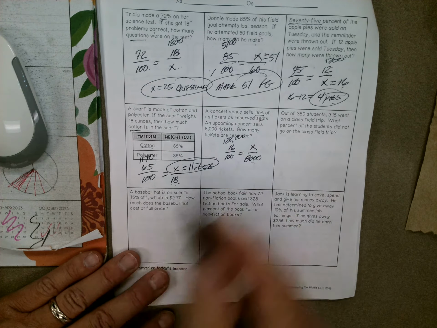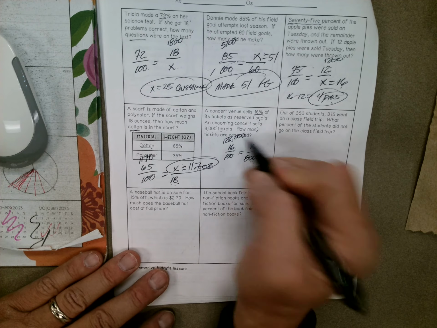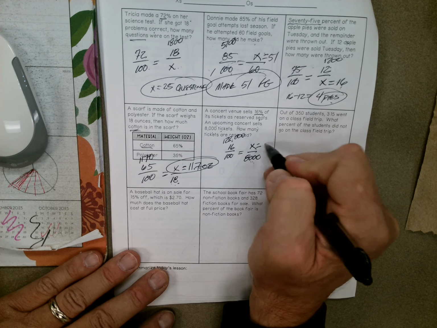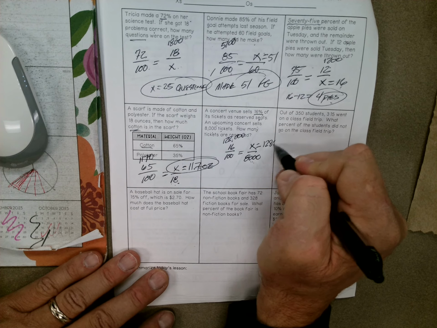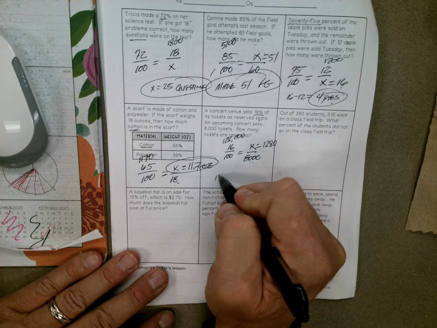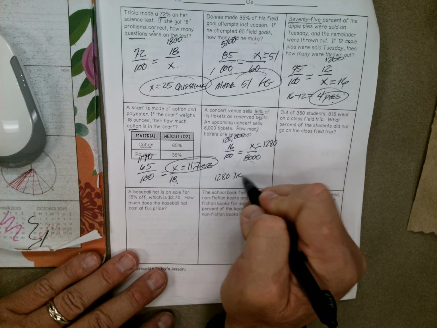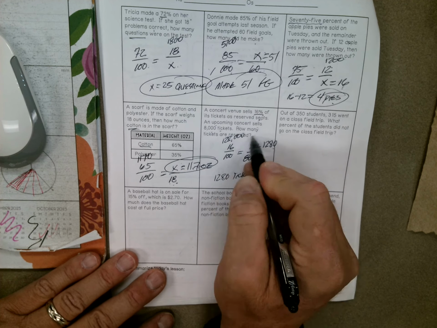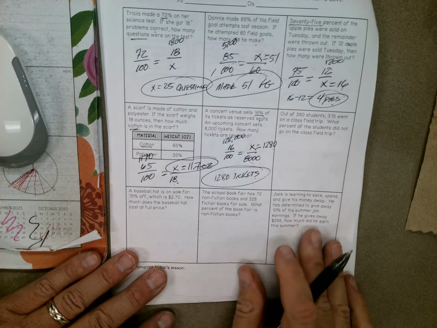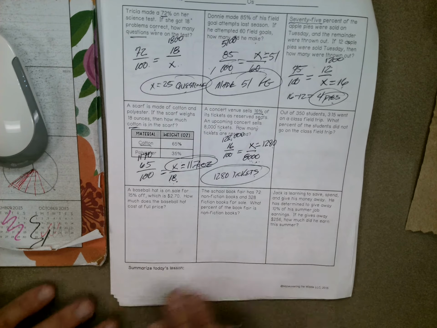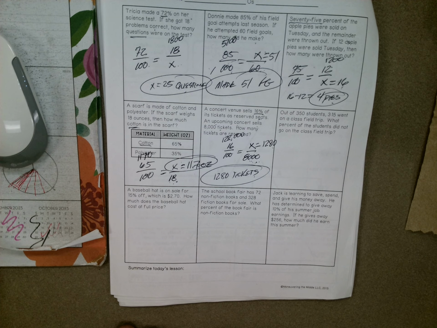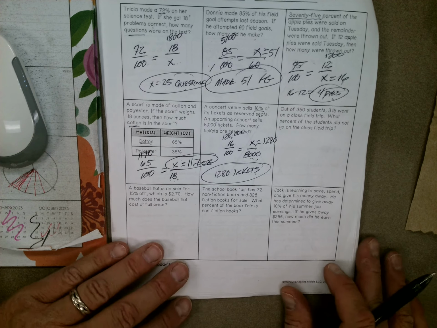Divide that by 100. Again, we just move it 2 to the left, right? So if I move it to the left, 1,280 tickets. So 1,280 tickets were sold as reserved out of 8,000. Okay, out of 8,000. All right, let's continue on.